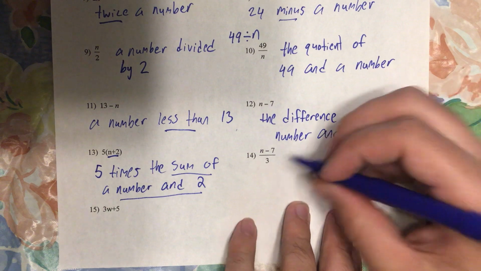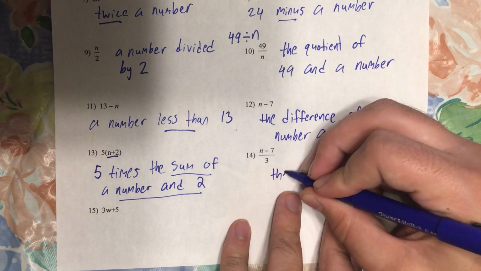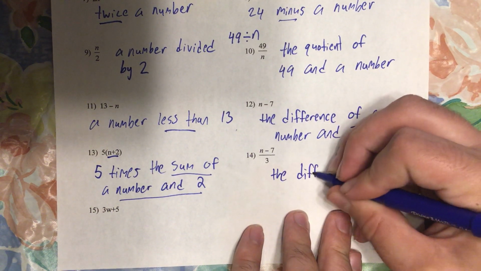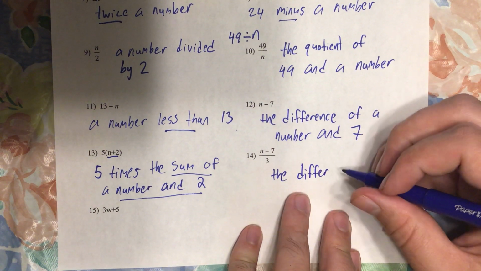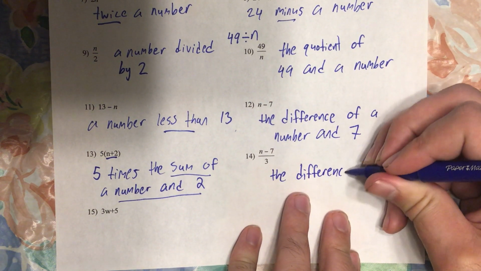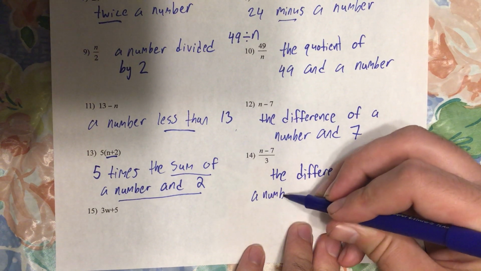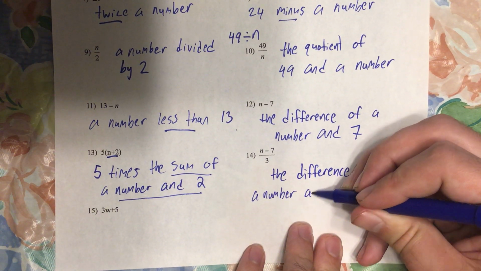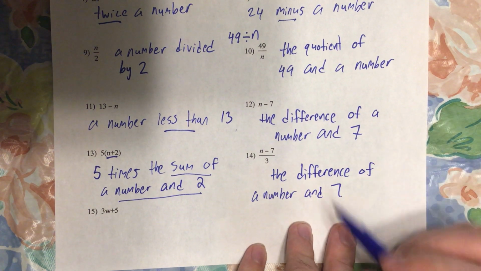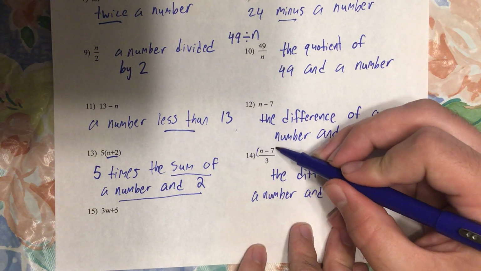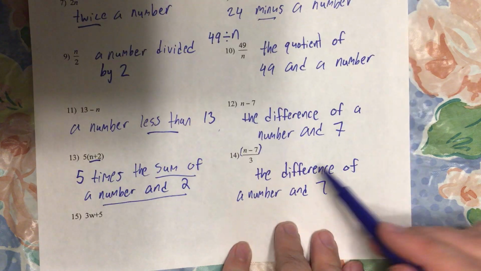So we can say the difference of a number and 7. This is the difference of a number and 7. It's all together in words.